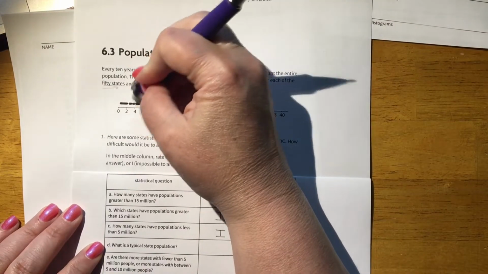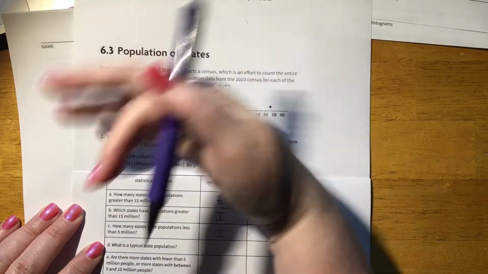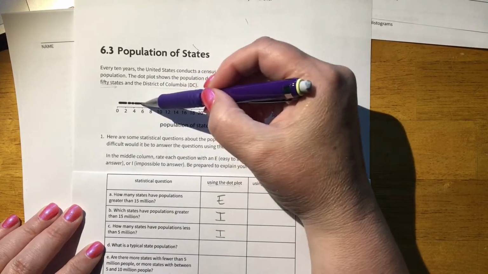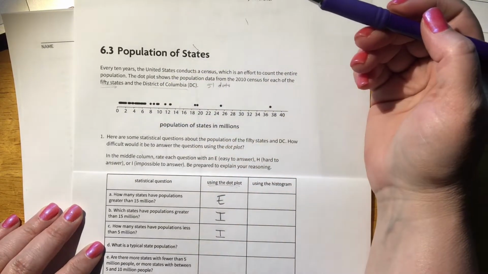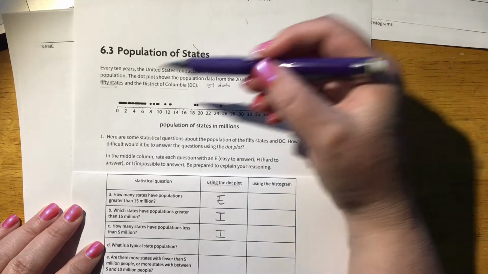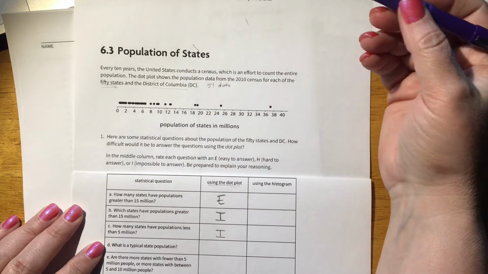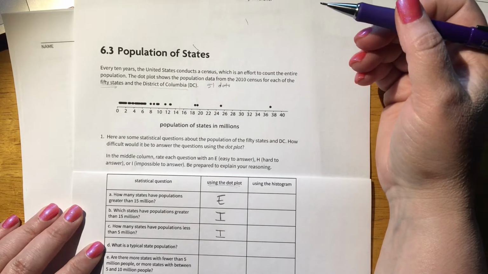Wow. Typical. So I need to find a middle, don't I? A center. If I don't even know how many dots, I mean, I know there's a lot of dots because it's practically a solid line, right? But do I know where the center of those dots are? I don't think I can do that with a dot plot, right?